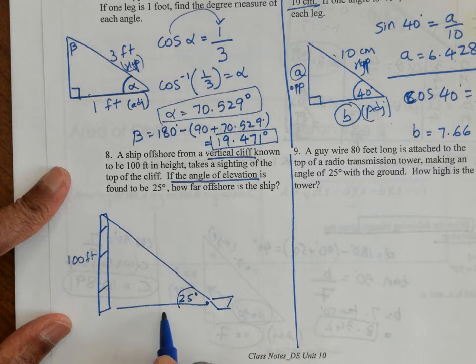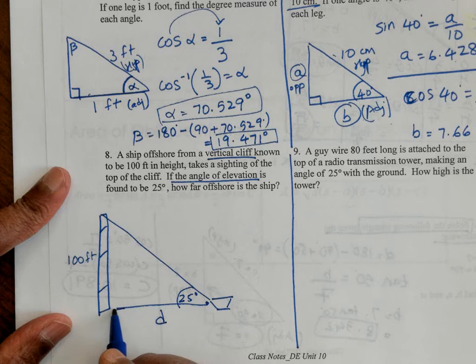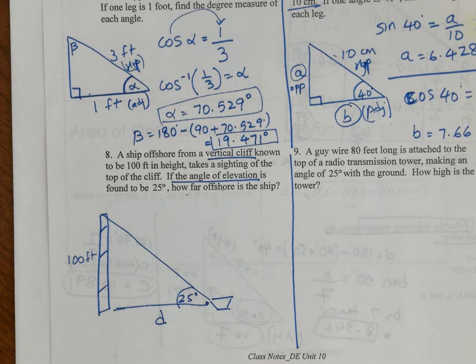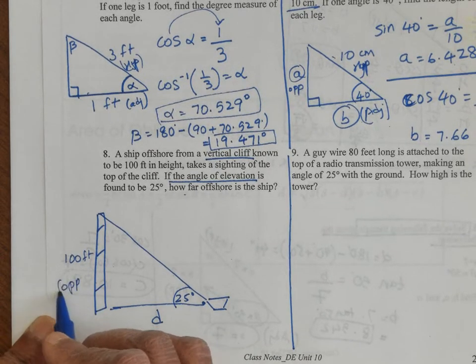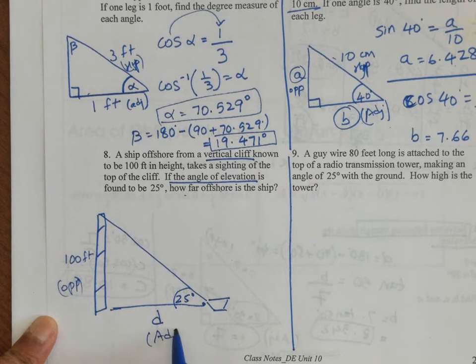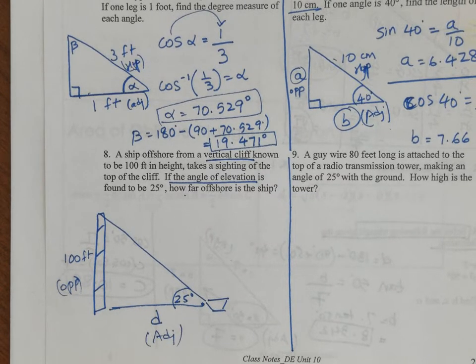How far is this one? So this is the distance that I'm trying to find. How far is this distance? How far ashore is the ship from the cliff? So the cliff is ashore, and the ship is obviously in the water. How far is it? So what will you do? You basically will use, you have the opposite side. Adjacent side is what you're trying to find. You're doing nothing with the hypotenuse, so you don't have to worry.